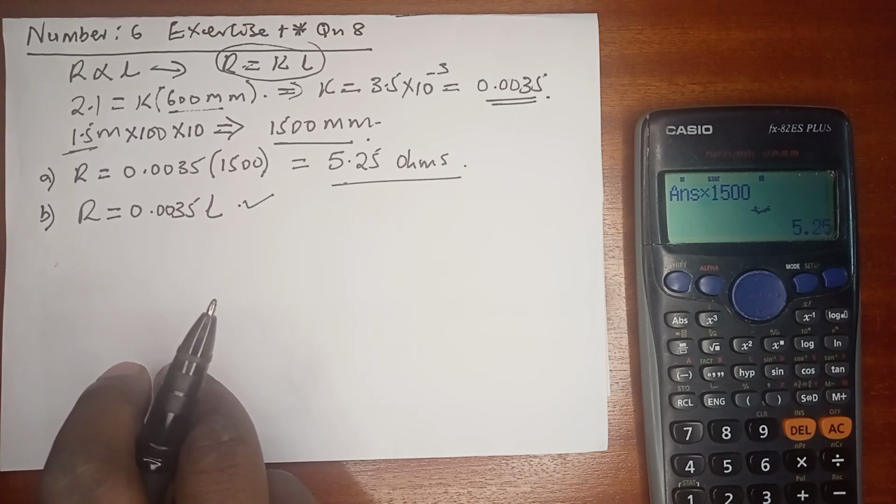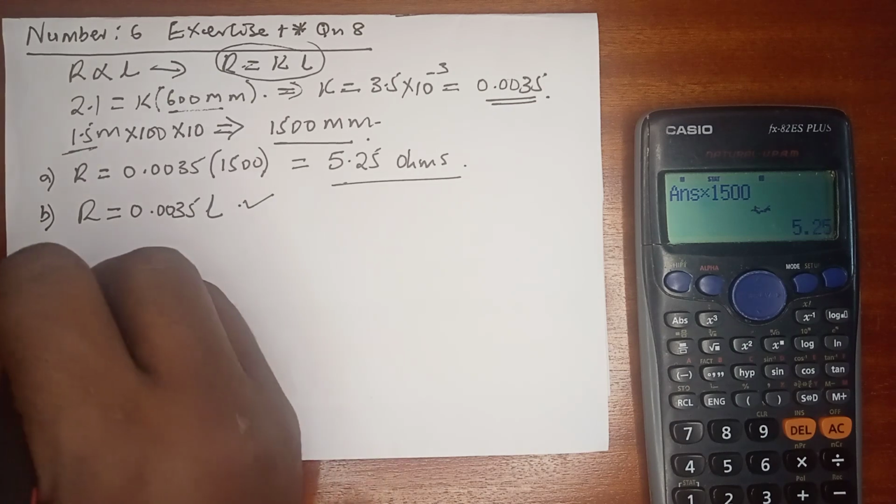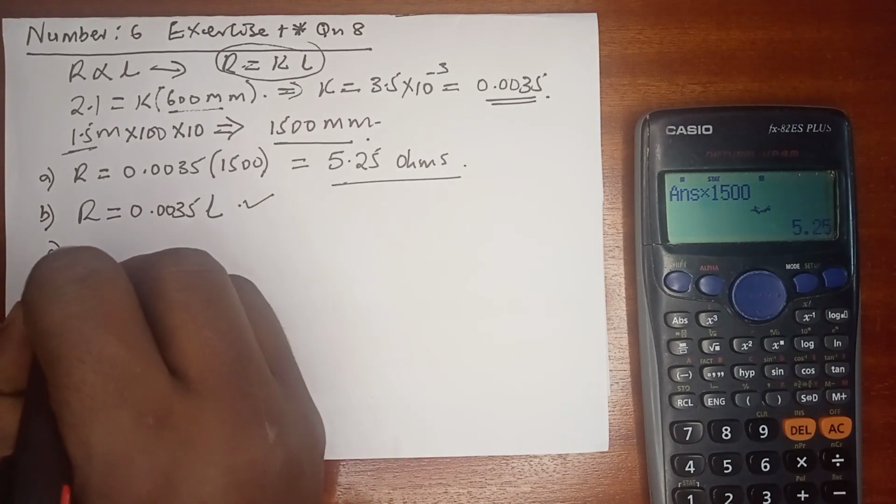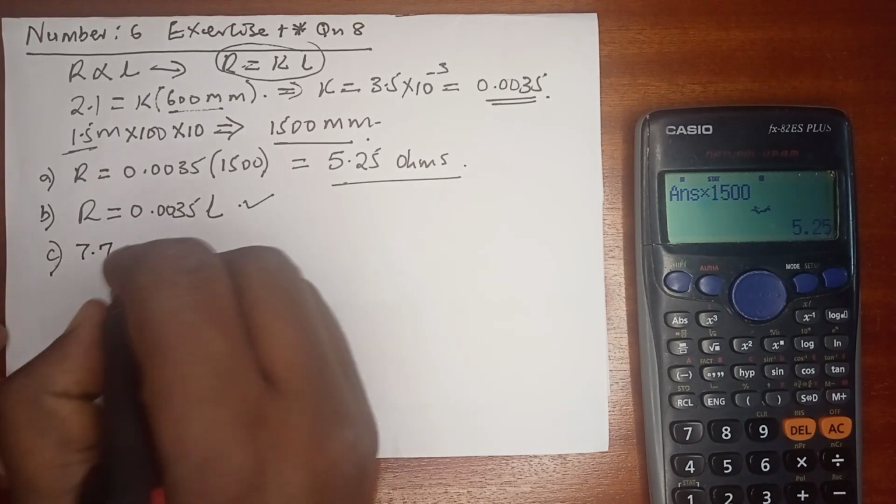And finally, part C of the question. Thomas needs to make a 7.7 ohms resistor. How many meters of wire does he need? In this case, the resistance is already given, 7.7.